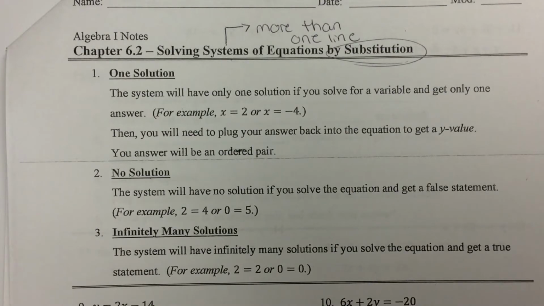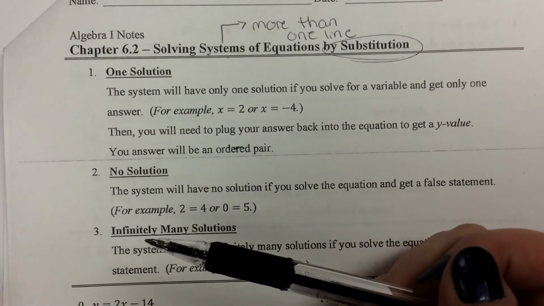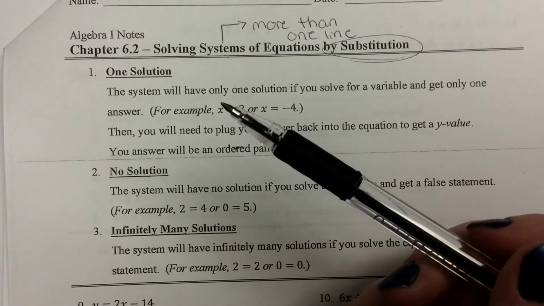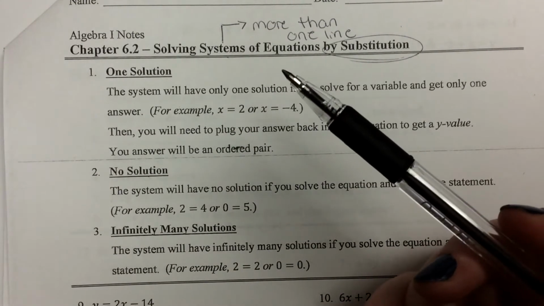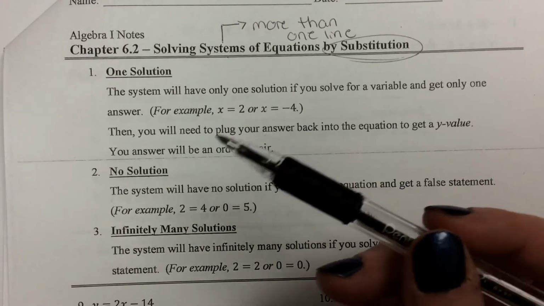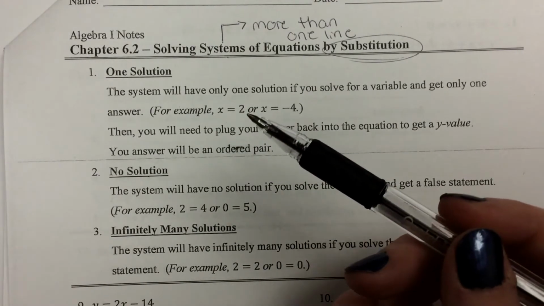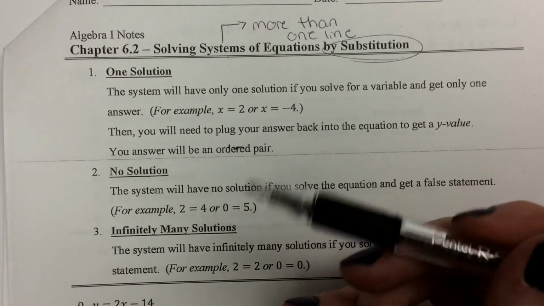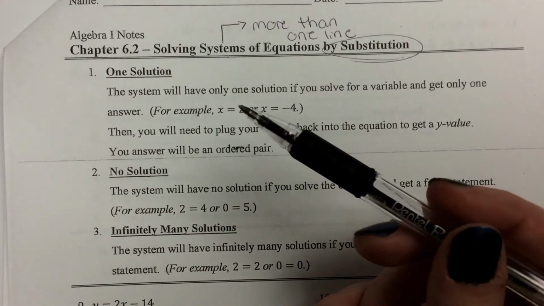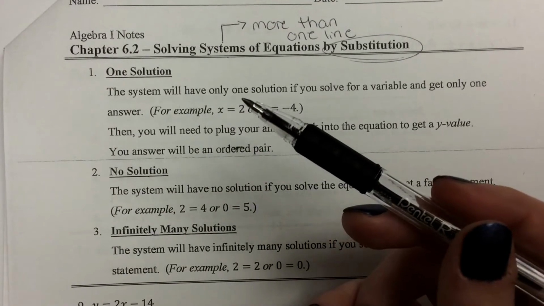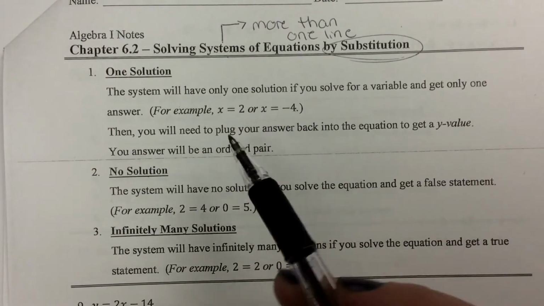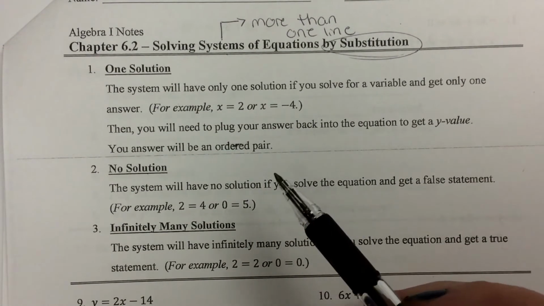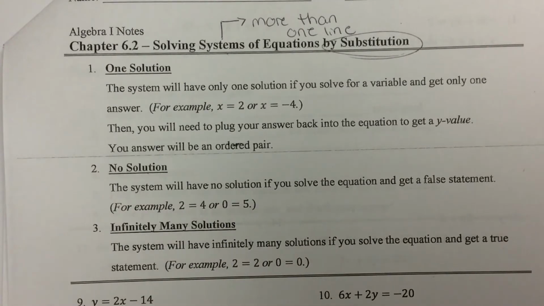So just like with graphing, you can have one solution, no solution, or infinitely many solutions. With one solution, the system will have only one solution if you get one answer. So if you're solving for x and you get x equals 2 or x equals -4, that's one solution, and that's what the solution will be. And that'll be your x value. So of course, remember your solutions are ordered pairs, remember in graphing. So you'll have to plug back into the equation your x value and get a y, and your answer will be an ordered pair. Okay.